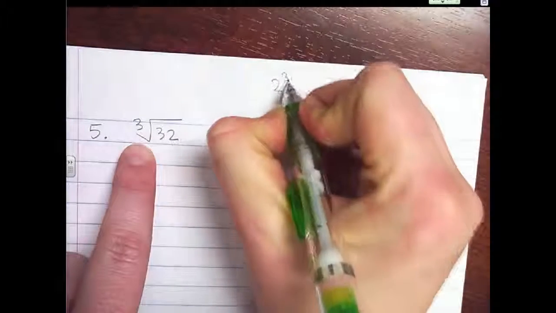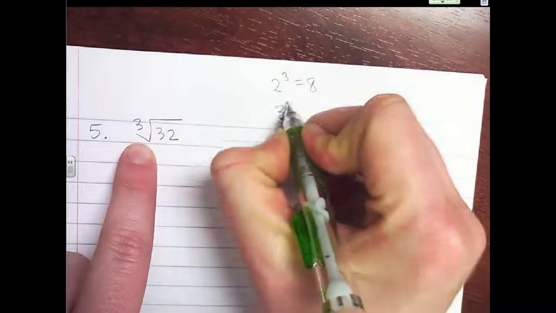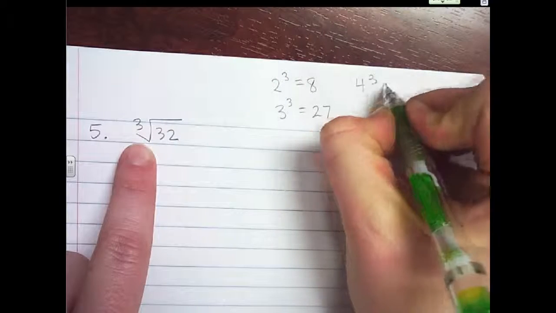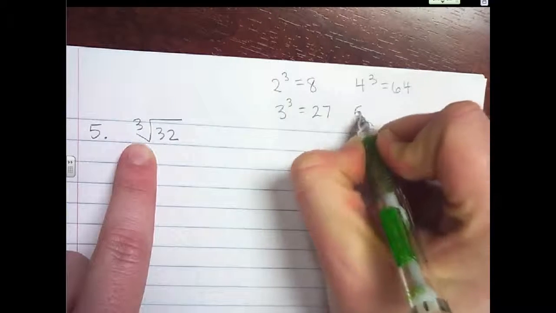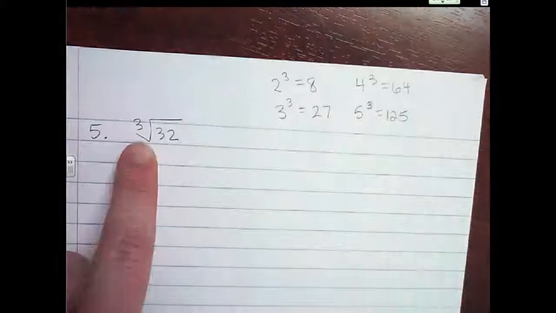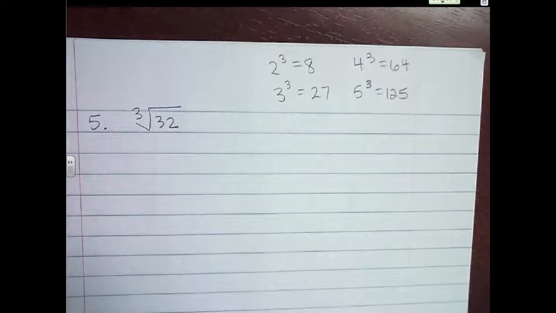Okay, so the first 4 that we've done were all squares. Now I'm doing a cube root. The only difference is I'm going to look at a different list. You'll have all these lists. Instead of looking at my squares, I'm going to look at my cubes, which is nice because you have way less. Look how many are up there. You have 4 compared to your squares. You have quite a few squares.